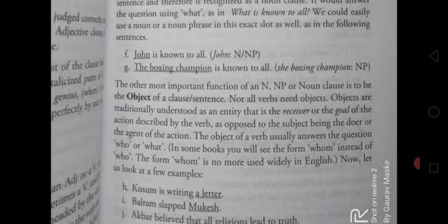Objects are traditionally understood as an entity that is the receiver or the goal of the action described by the verb, as opposed to the subject being the doer or the agent of the action. The object of a verb usually answers the questions who or what. In some books you will see the form whom instead of who. The form whom is no longer widely used in English.